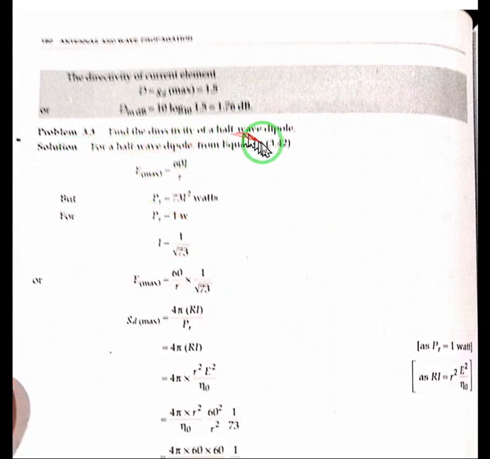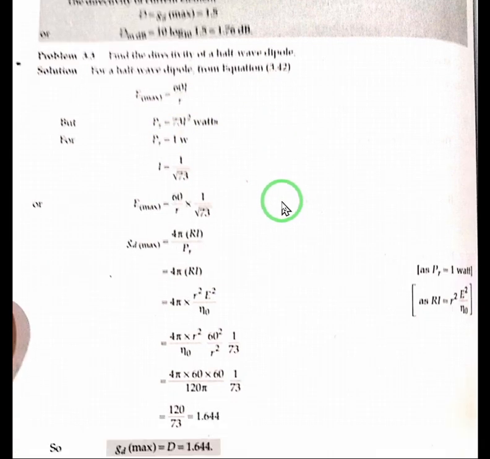Find the directivity of a half-wave dipole.